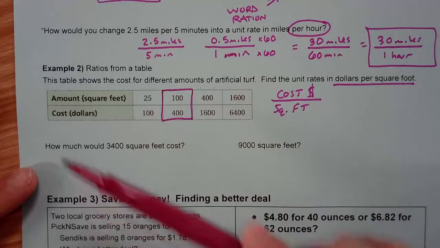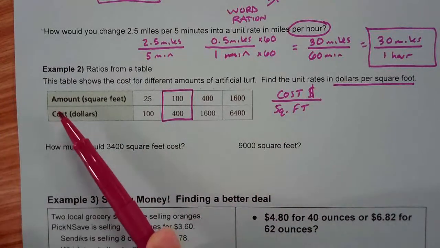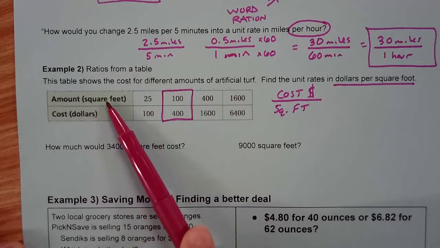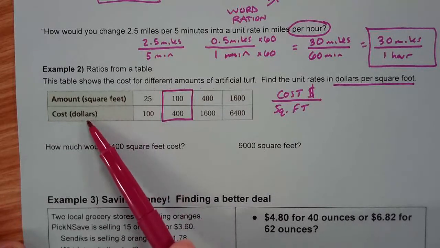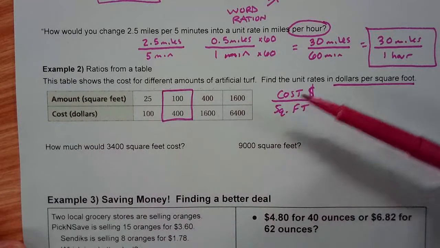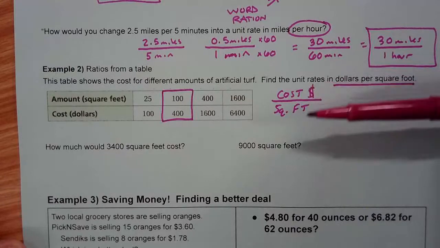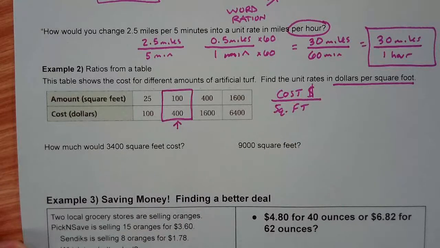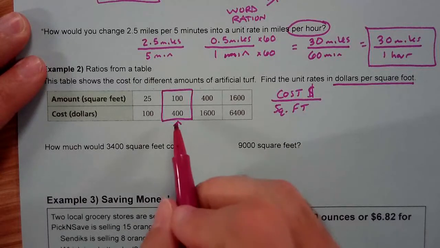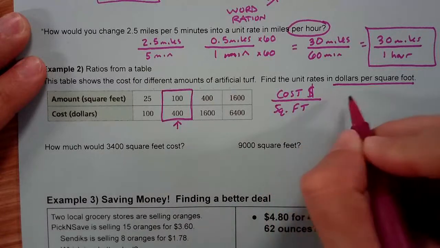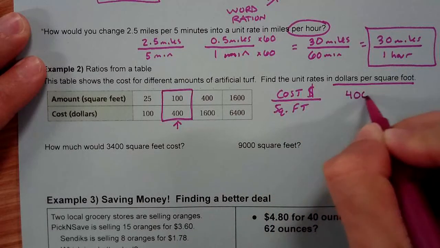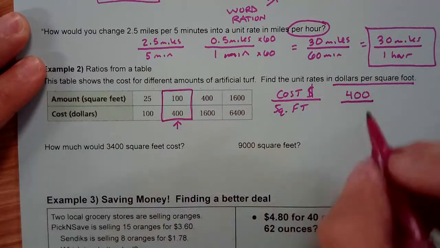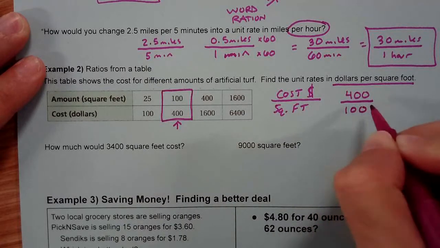Now, based on the table, it's important to note the difference. In the table, the amount or square footage is on the top and the dollars is on the bottom. But in our word ratio, we have cost on top and square feet on the bottom. So this entry that we chose from the table, we want to write the numbers in the appropriate spot. So cost is 400. In my word ratio, cost on top, I need 400 on top, and my square footage, 100, will be on the bottom.